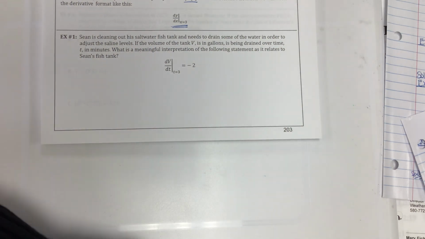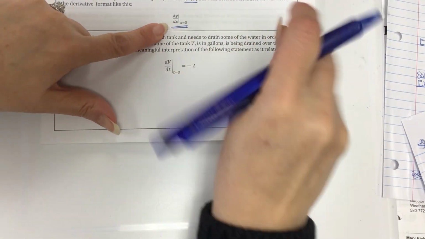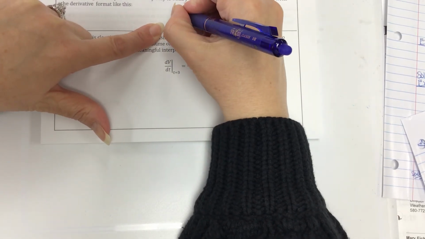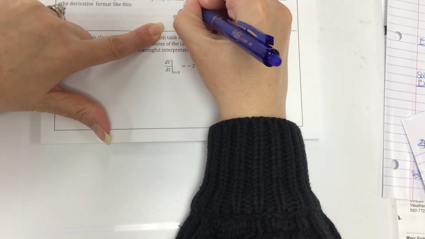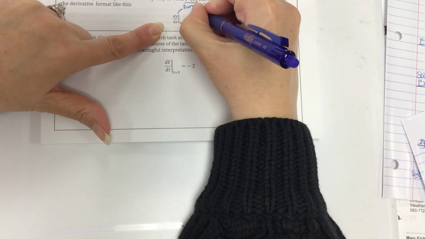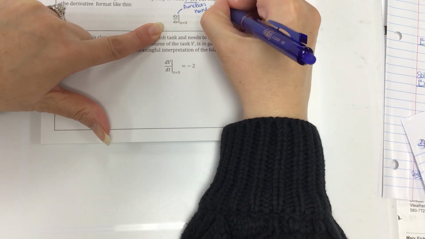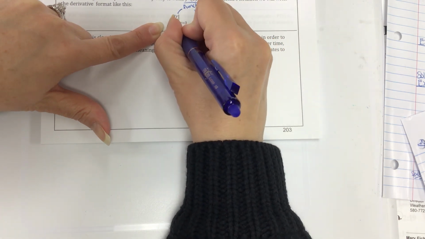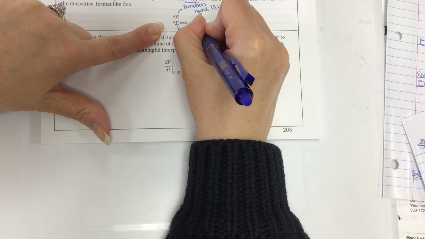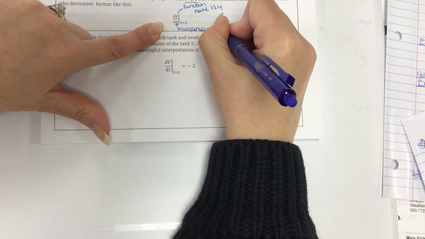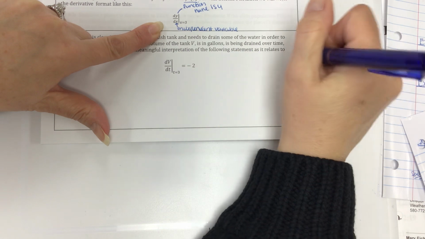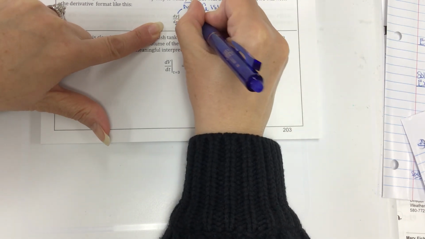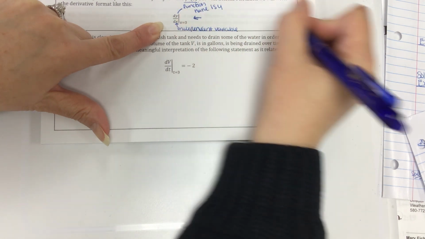All right, looking at example 1, let's take a look at this expression right here and talk about what it means. Well, the function name is y, right? The independent variable is x. And this is talking about finding the rate of change when x is 3, yes?